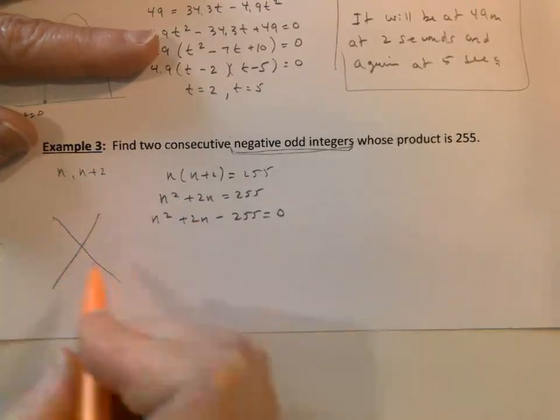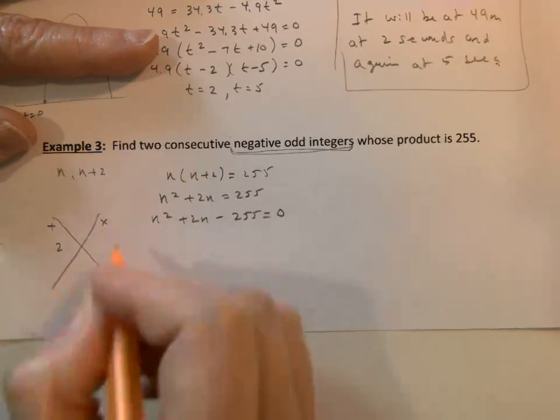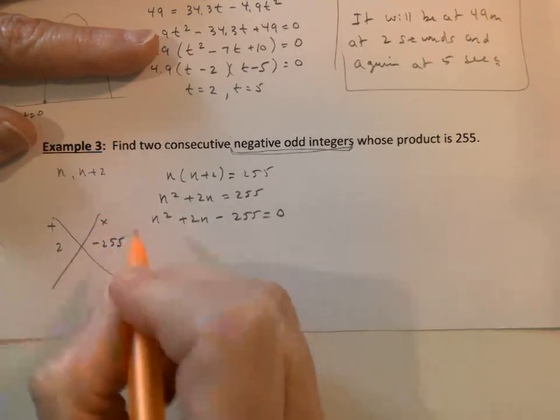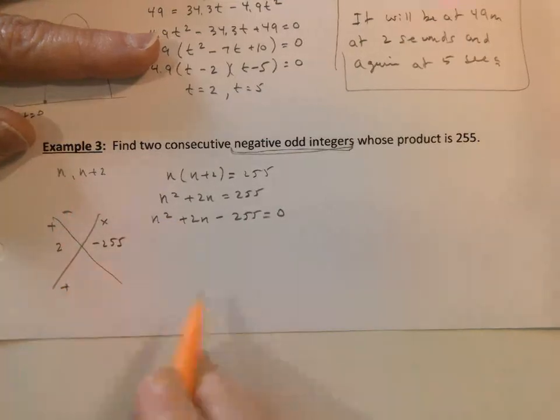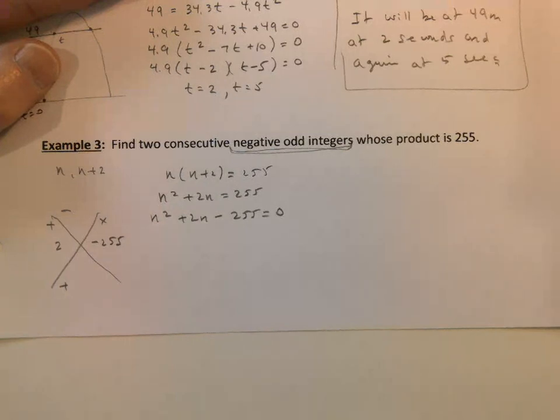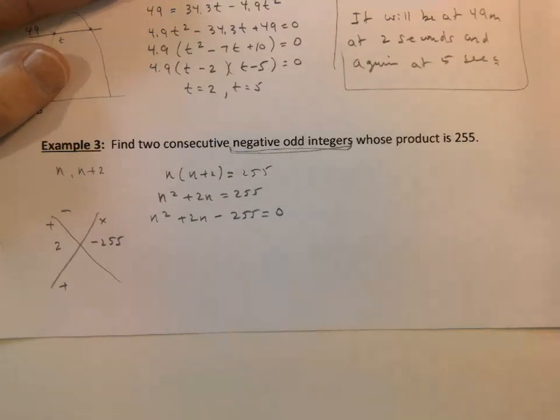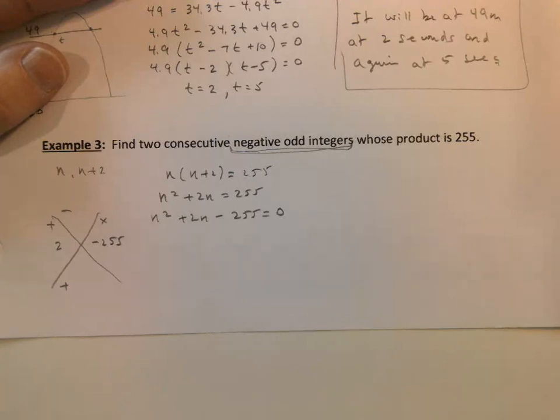I'm going to do X box. I want to add and get 2. I want to multiply and get negative 255. So what I'm looking for is a positive and negative number whose difference is 2. So here's a trick. Divide the number in half. If I divide this in half, I get 127.5. I didn't want to do that. Let's take the square root of it. And I don't have a square root button.